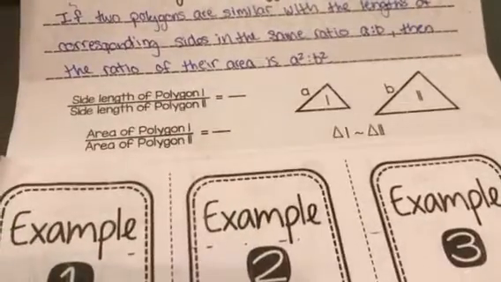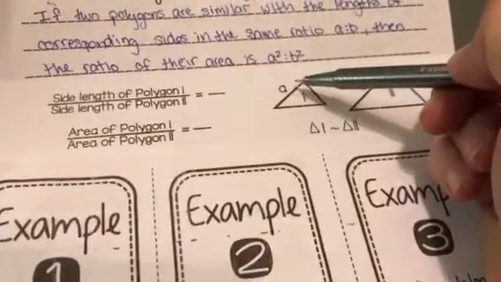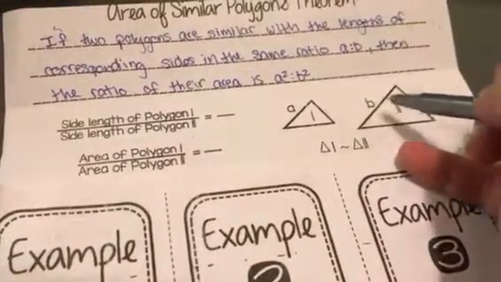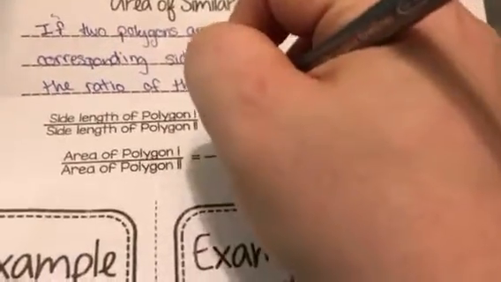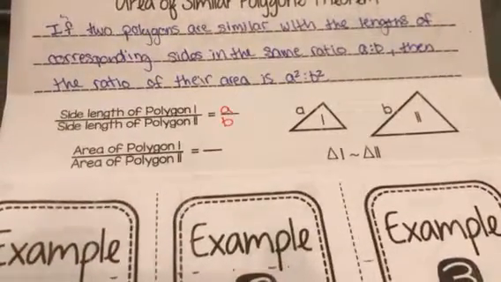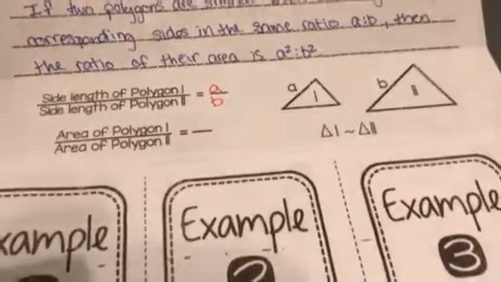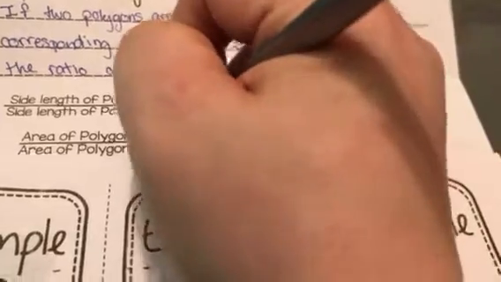Okay, so looking at this, the side length of polygon 1 over the side length of polygon 2. So polygon 1, that side length is A, and polygon 2 is B. I'm going to change my colors. So it's going to be A over B. I'm trying to make sure this looks better, so I'm holding it with one hand. So if you're looking at the area, remember you just square. So it's going to be A squared over B squared. And then that's it.